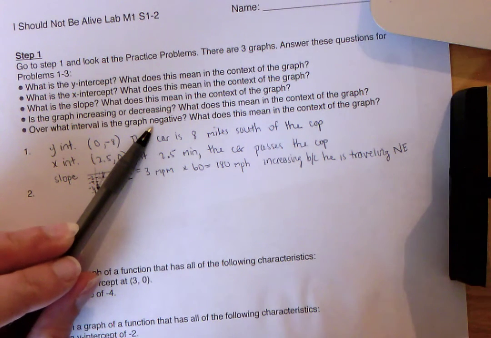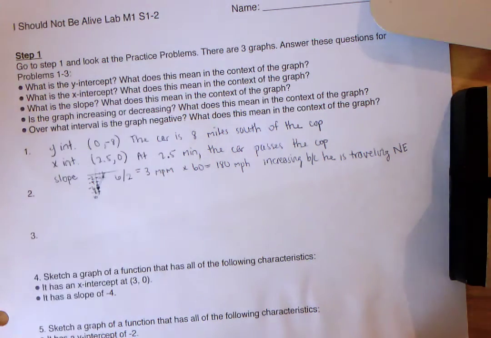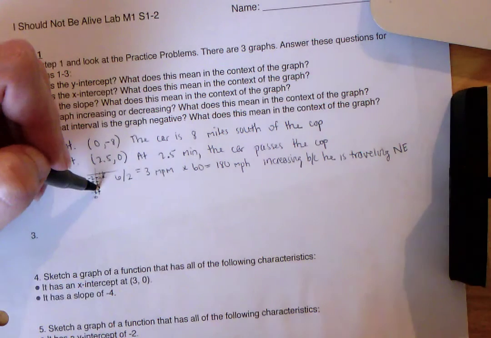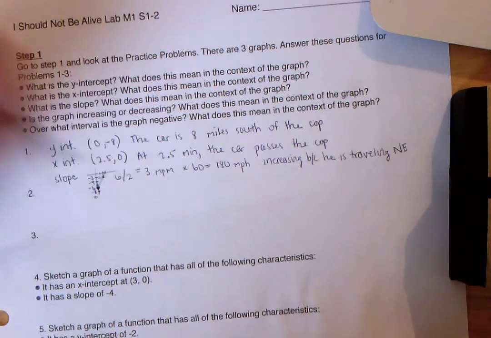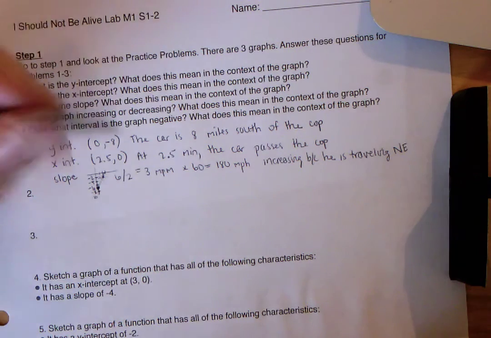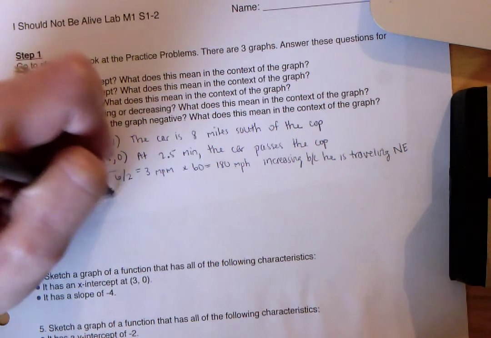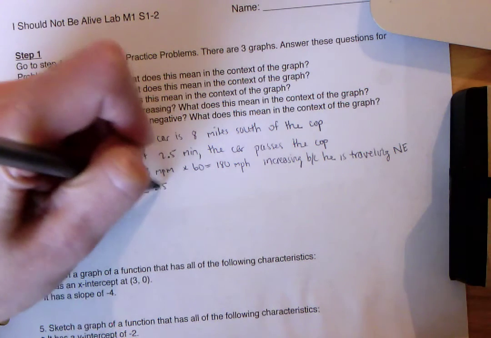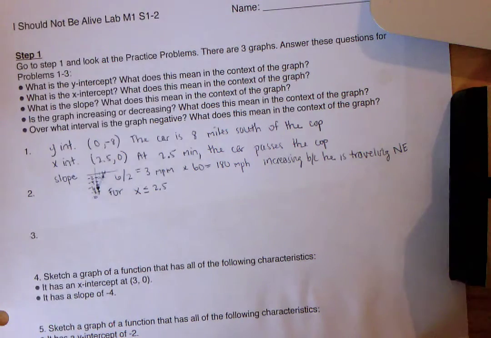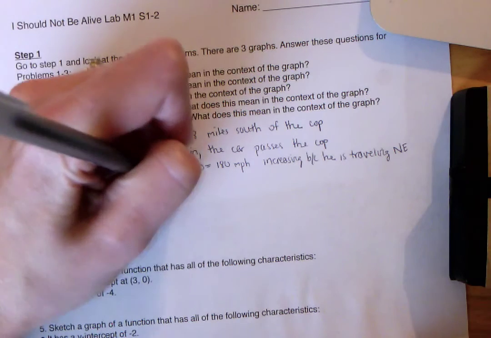If you look at that picture, you can see it starts off down here, and then it crosses the x-axis at 2.5. So for x less than or equal to 2.5, it's negative.